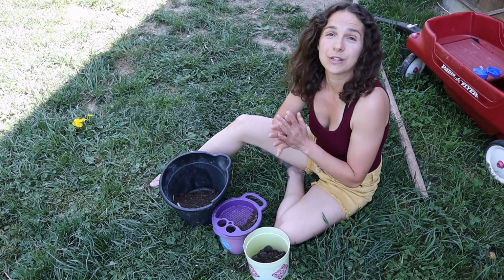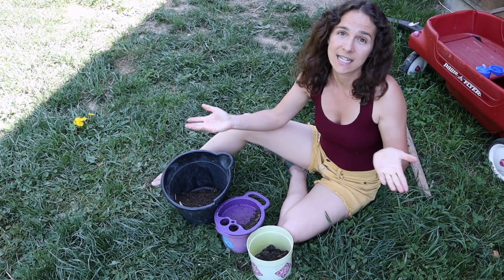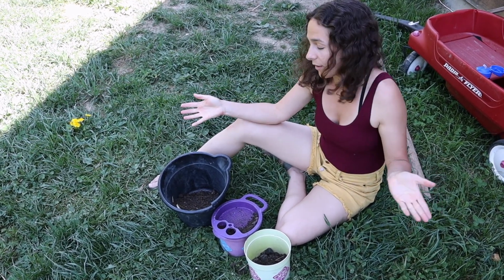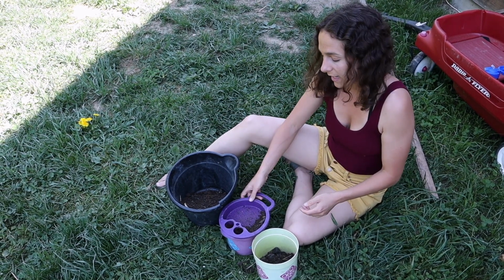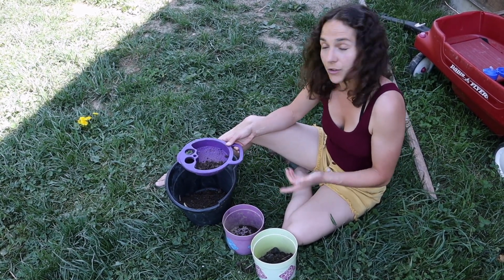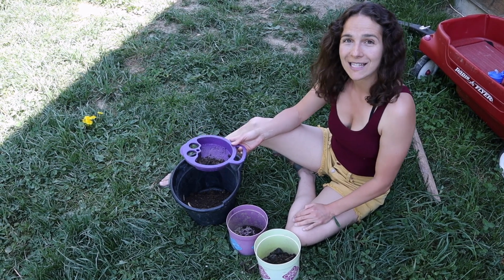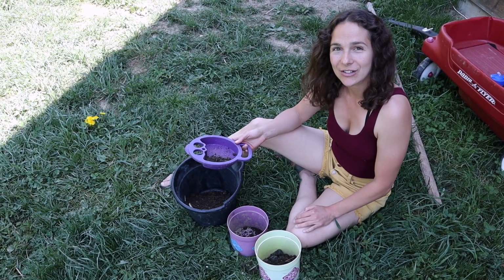You can also do this work inside using a sensory bin and just fill the sensory bin with dirt or sand and some rocks, and use your sifter or your colander and remove the rocks that way. Let's get back to circle time.